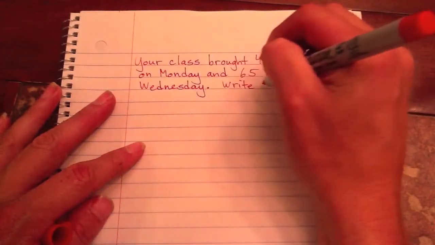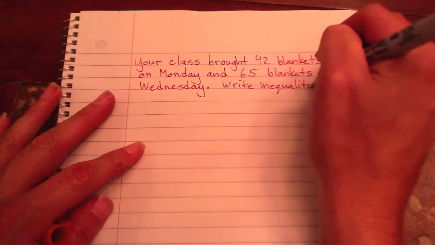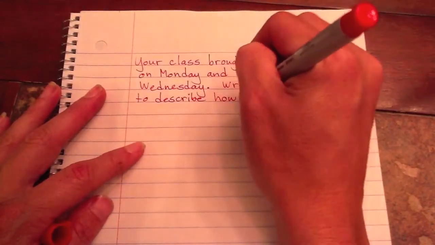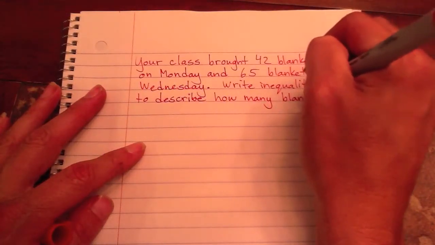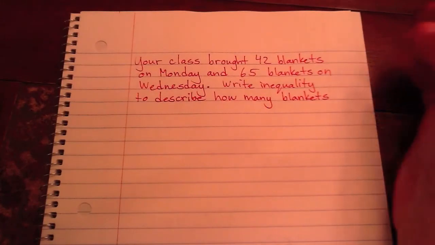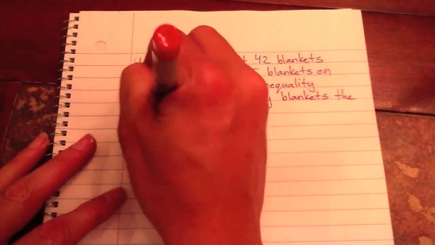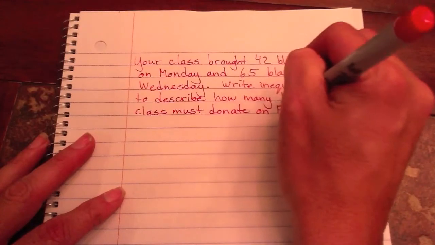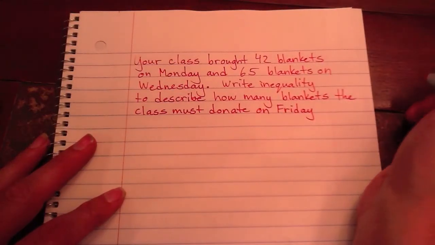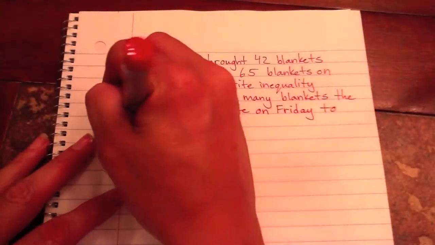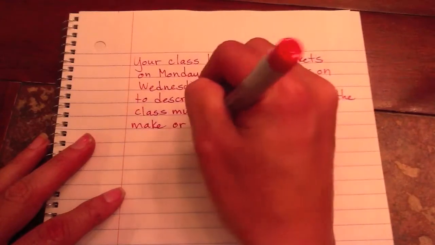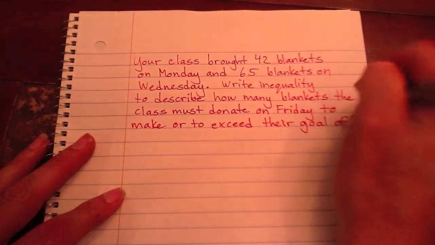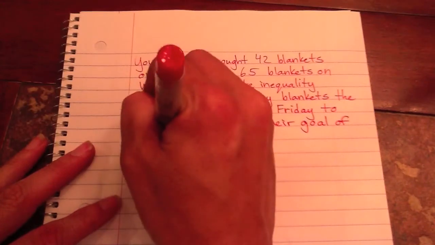So I'm just going to put write inequality to describe how many blankets the class must donate on Friday to make or to exceed their goal of at least 160 blankets.